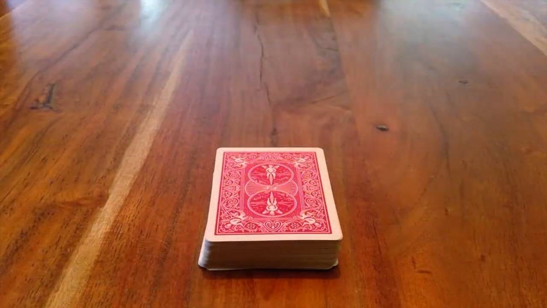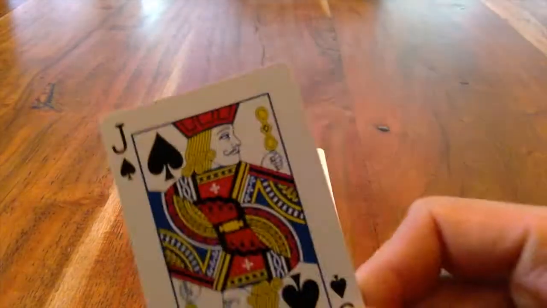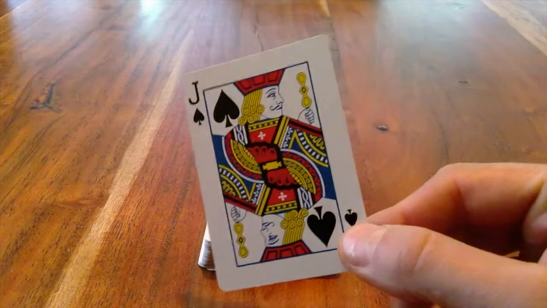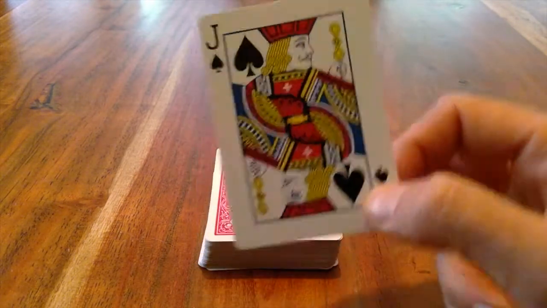We're going to do a mathematically based trick called Jack the Bounty Hunter. So the first thing you need is to take out a jack. I like to use the jack of spades. This is the bounty hunter, and he is so good. He always finds who he's looking for, no matter what. So you're going to put him aside.